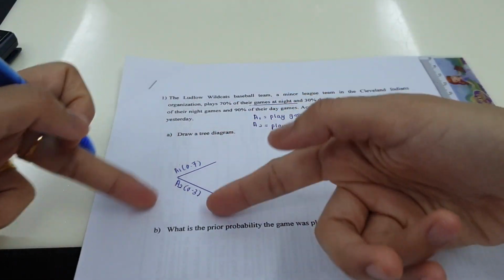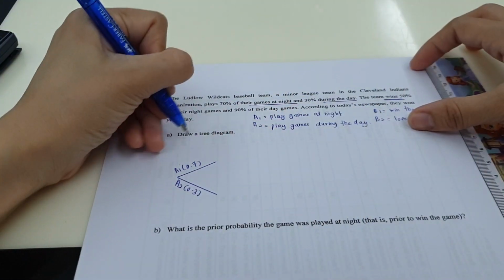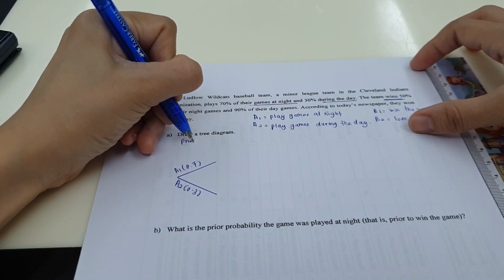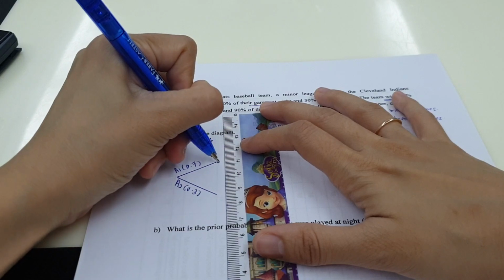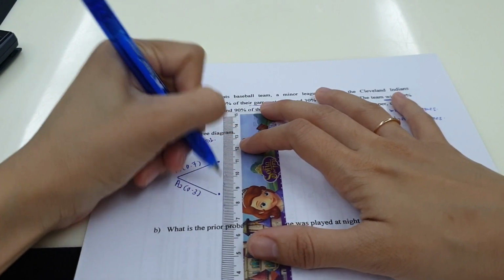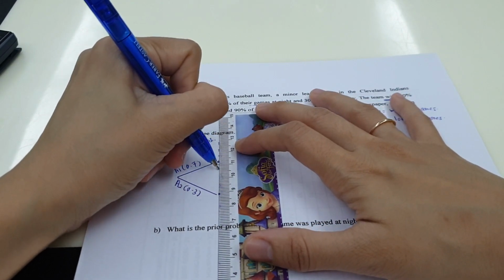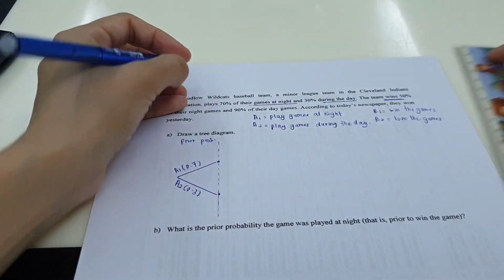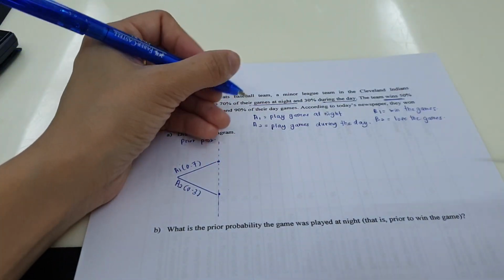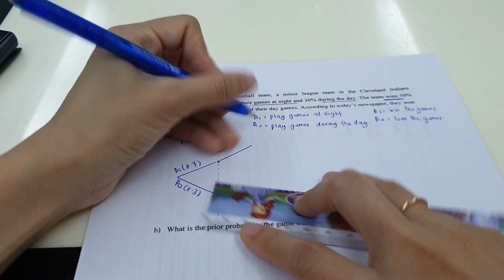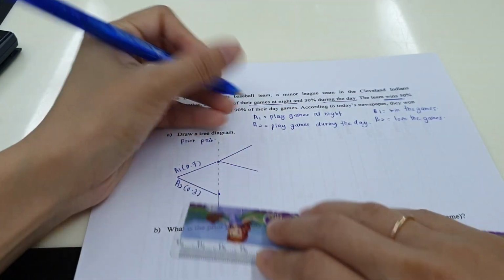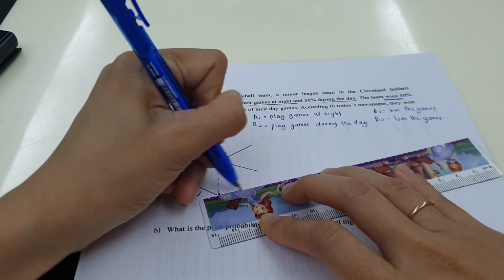This is what we call the prior probability. So this is the first branch. Next we do the second branch, which are the conditional probabilities.